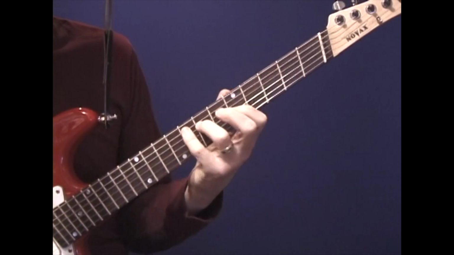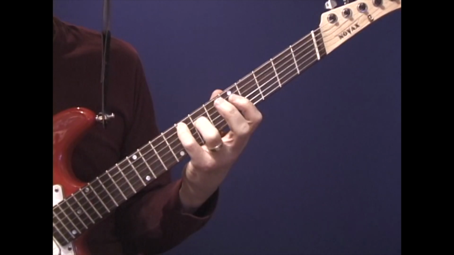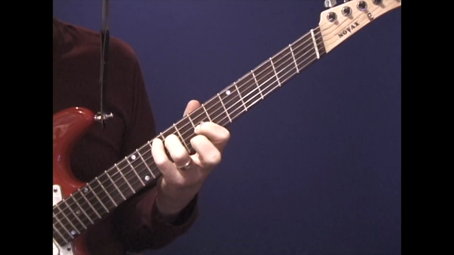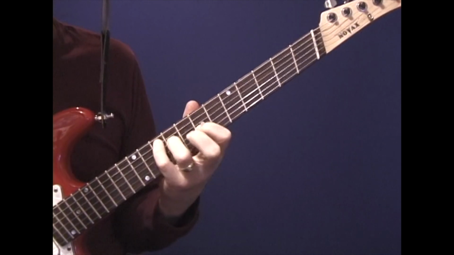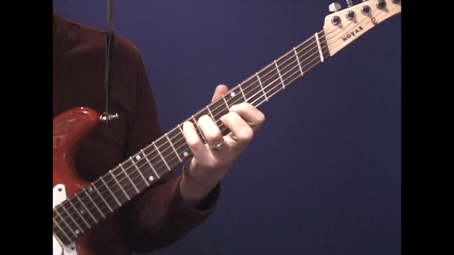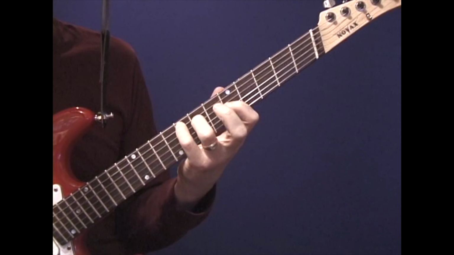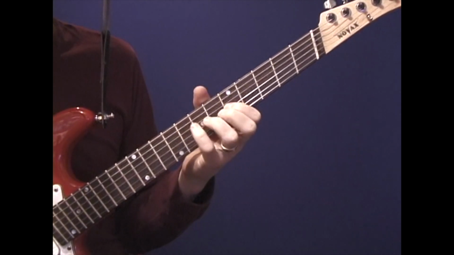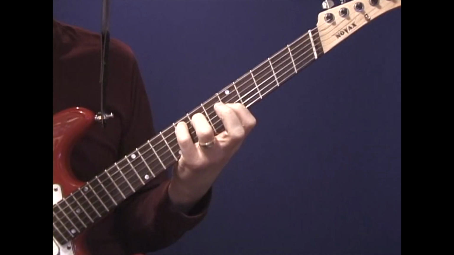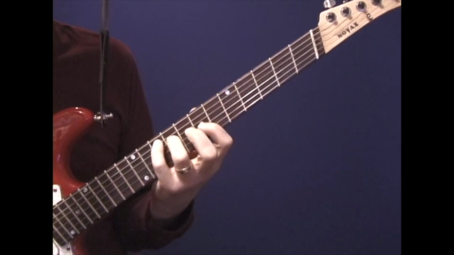But in the C major scale, these chords F and G are both major. They are scale tones 4, 6, 1 of the C major scale for the F chord, and 5, 7, 2 of the C major scale for the G chord. 4, 6, 1 for the F chord of the C major scale are the same notes F, A, C as scale tones 1, 3, 5 in an F major scale. So this chord occurs in both the C major scale and the F major scale. Occurs also in the B flat major scale.